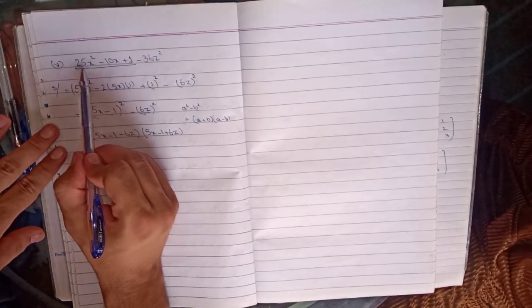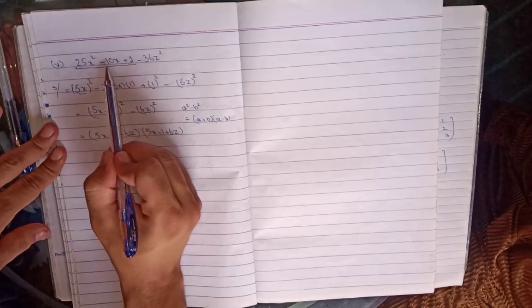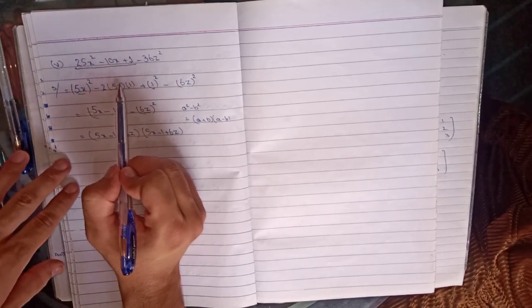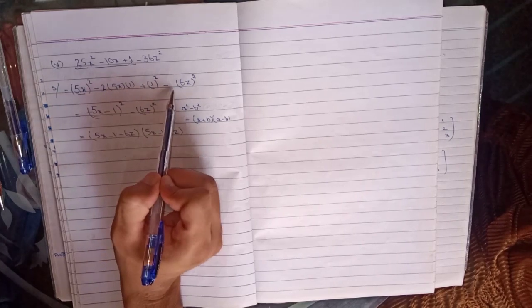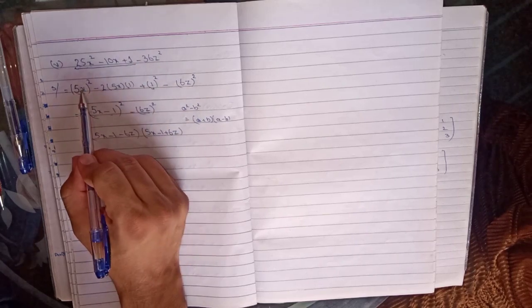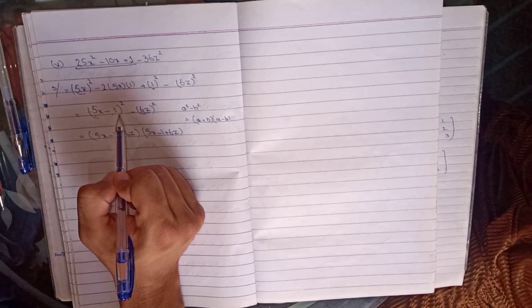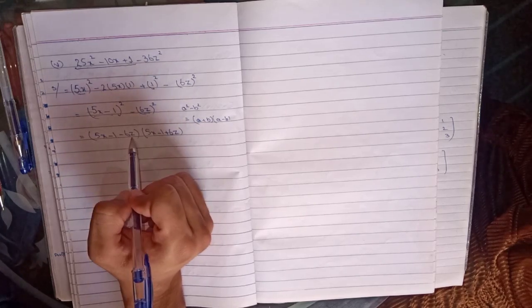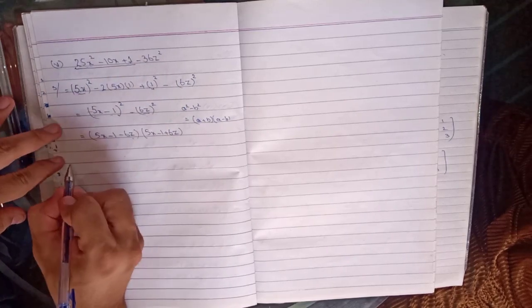I will take 25x square as 5x whole square, 1 as 1 whole square, and the term between will be the result of minus 2a into b, minus 10x. Minus 36z square can be written as 6z whole square. This whole expression will become, by the formula, (5x minus 1) whole square minus (6z) whole square, one time minus and one time plus. This is the answer.